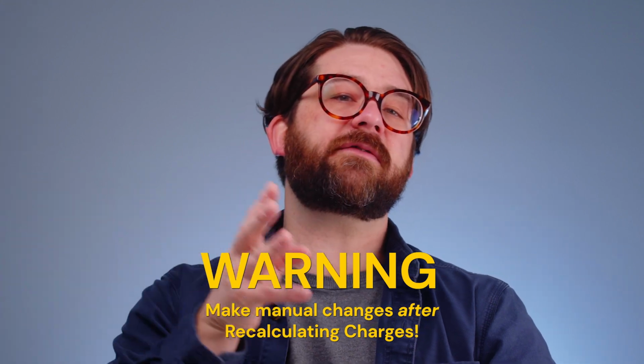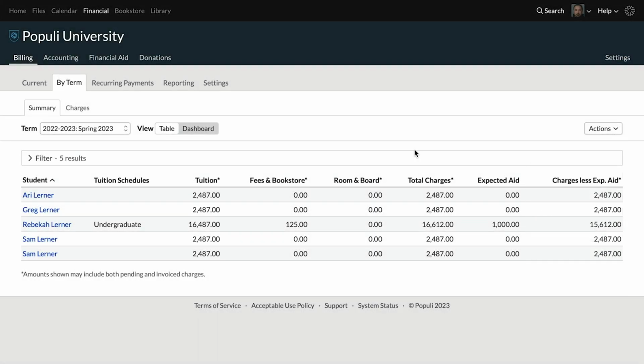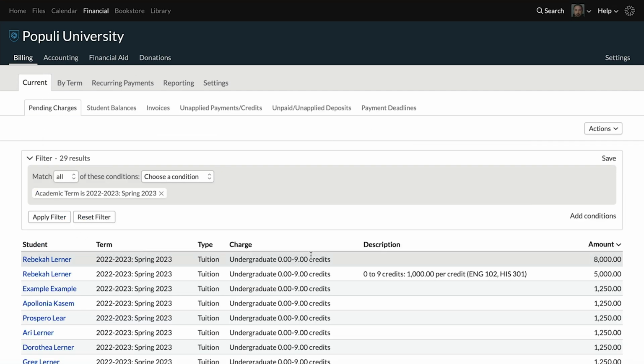A quick caveat here, you want to do this before you make individual adjustments to students. So if you've added manual charges, or maybe you've gone in and adjusted amounts for specific students, you'll overwrite any of those changes when you recalculate. Once we recalculate, and I'll go ahead and do that, we can head back over to the pending charges tab. Now we've corrected those amounts there.